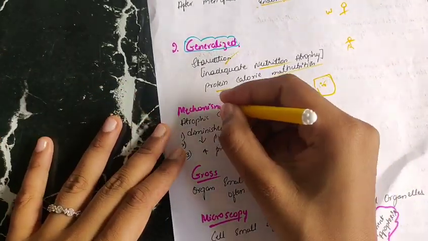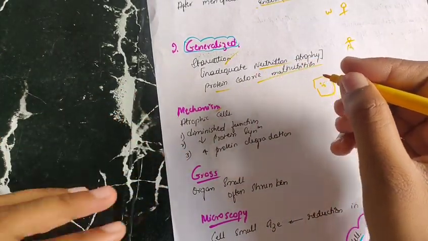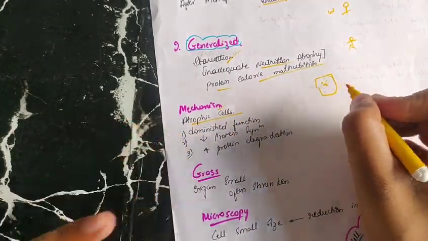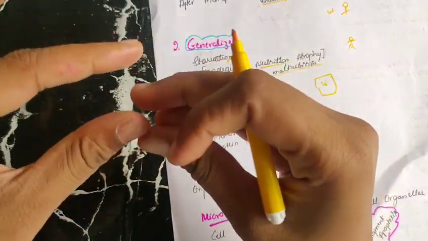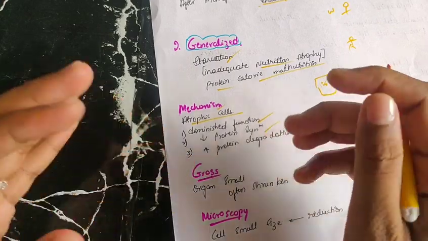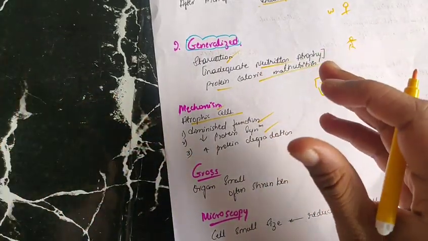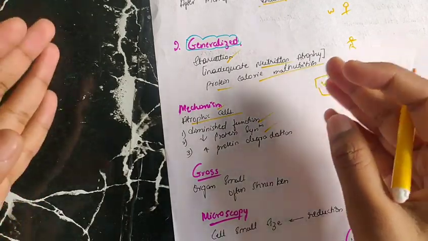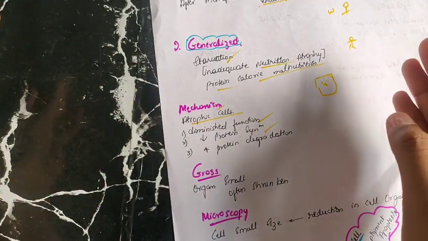As for the mechanism of how atrophy occurs, in an atrophic cell there will be diminished functions. All functions will be reduced because the size of the organs will be reduced and the number of organelles in the cell will be reduced, so the function of the cell is also reduced, and there will be a decrease in protein synthesis. The function of every cell is like synthesis of proteins; proteins act as the organelles, and organelles carry out further functions, no?